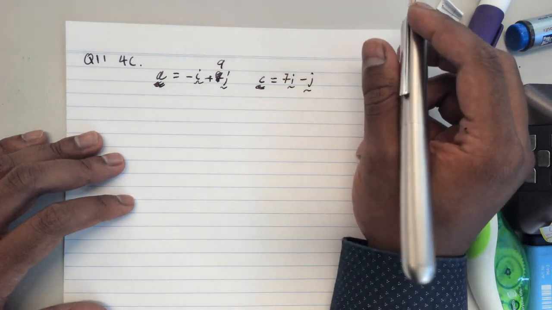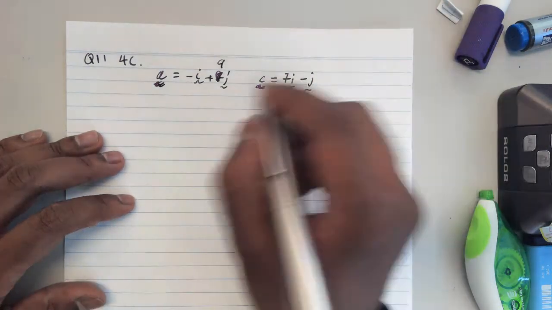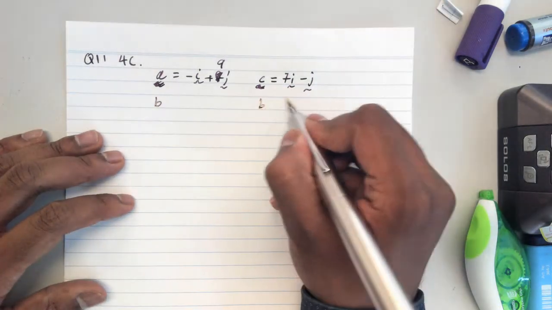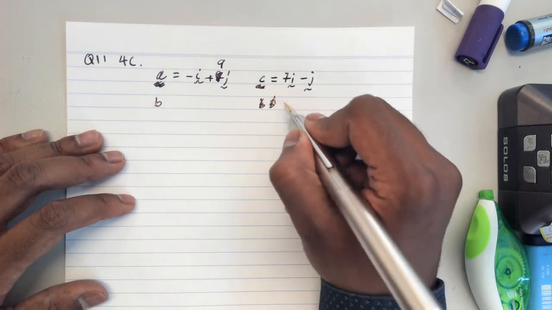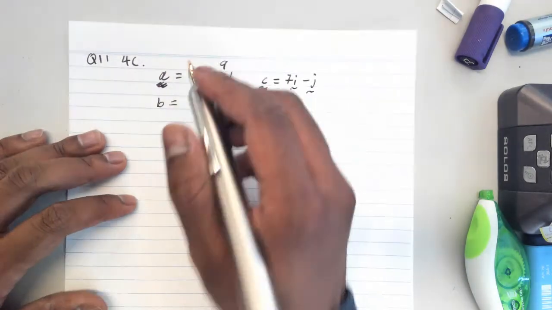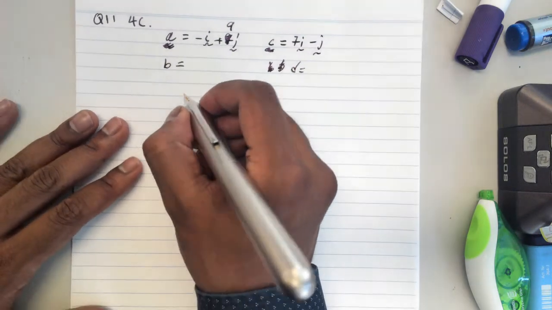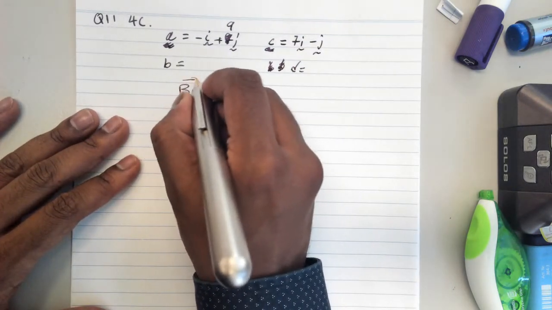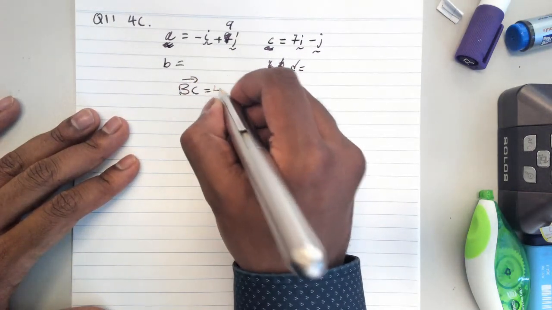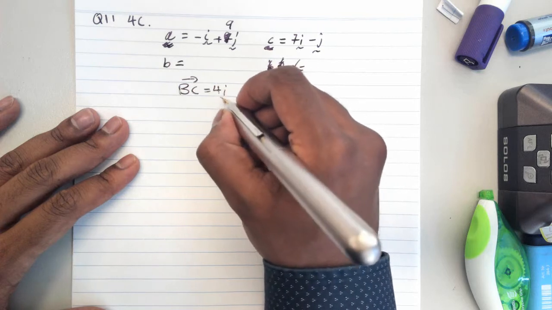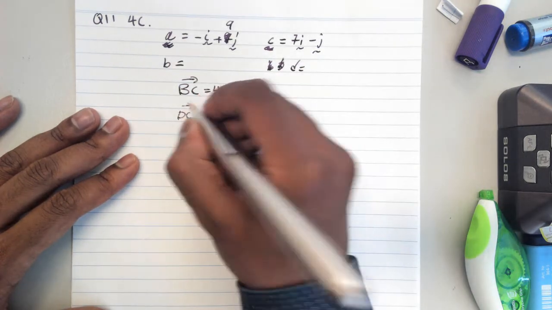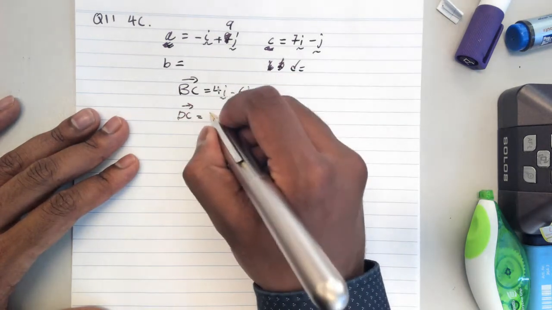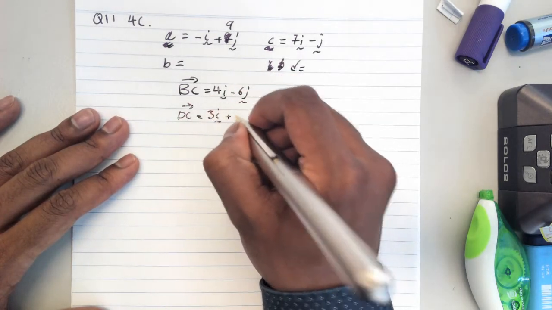Now they haven't given us point B and D, so we don't know what they are. But we know they've said that BC is actually 4i minus 6j, and DC is 3i plus 2j.